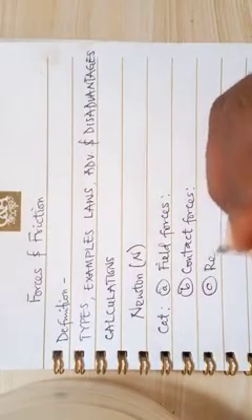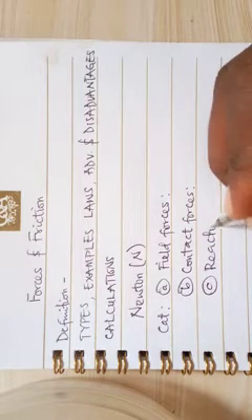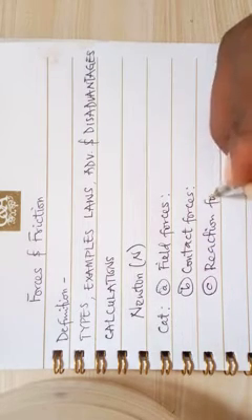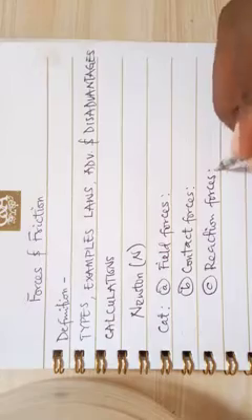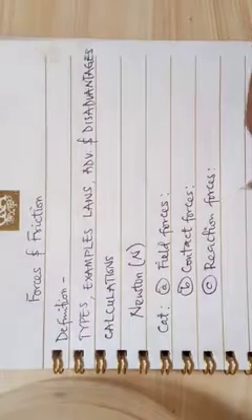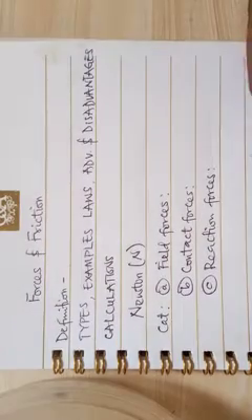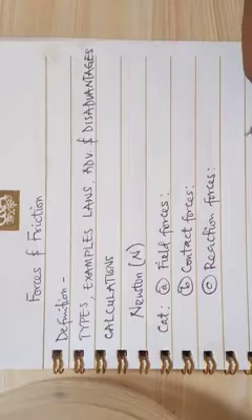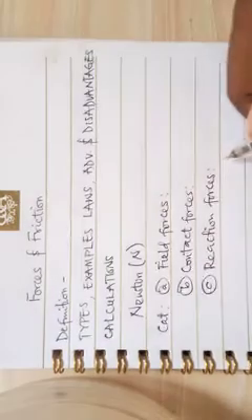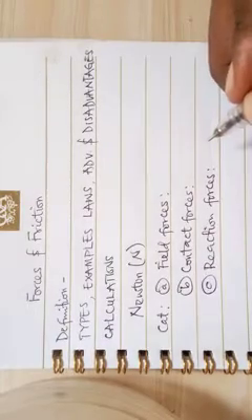Now, the third one is called reaction forces. These are forces that act in the opposite direction of the line of action. Examples are tension, upthrust.